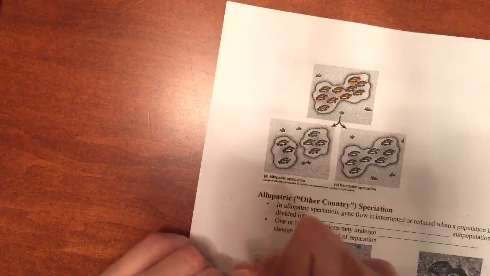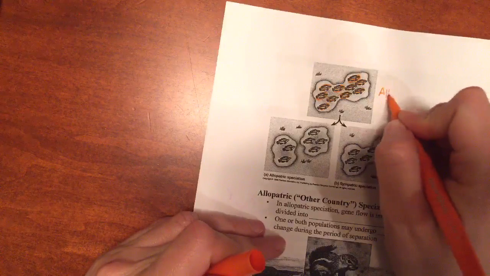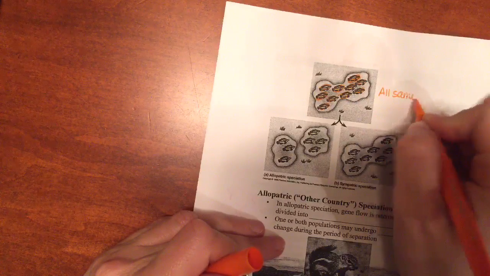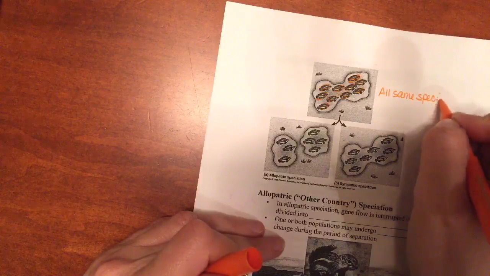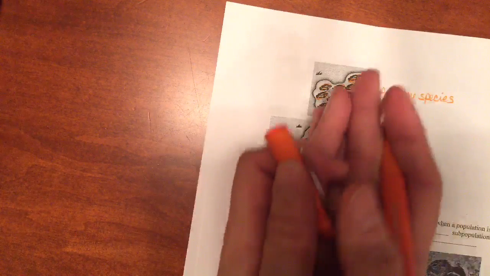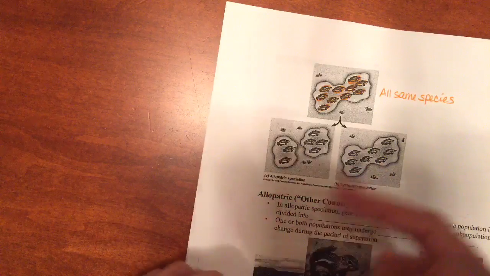And so now, these are all the same species. And we're talking about speciation. So this species is going to diverge and become two different species. So how can they do that? So the first one is allopatric speciation.